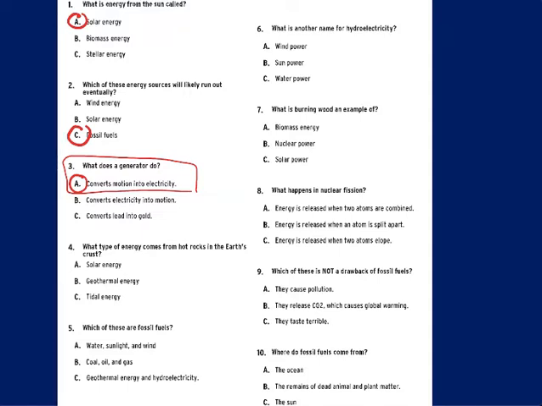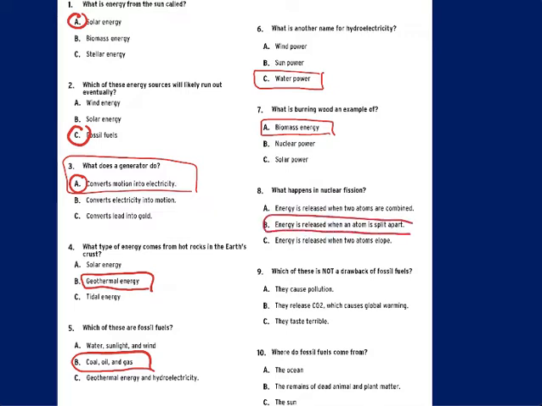What type of energy comes from hot rocks? This is geothermal. So thermal means heat, and geo is to do with geography, which has to do with the earth. So that might help you figure out what geothermal is. Which of these are fossil fuels? So it's coal, oil and gas. Hydroelectricity. Hydro means water, so usually it's from dams or from tidal. The burning of wood is biomass energy. In nuclear fission, energy is released when your atoms are split apart.